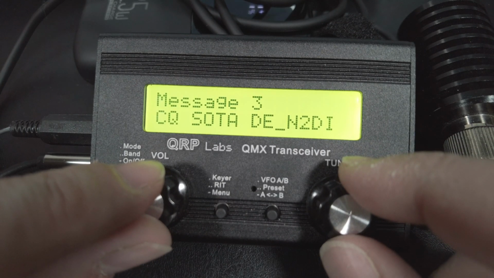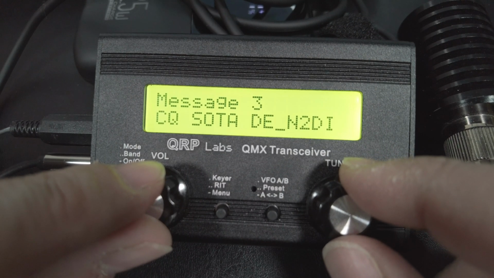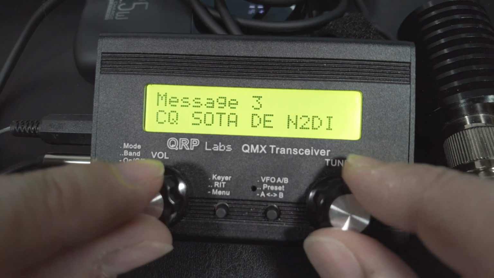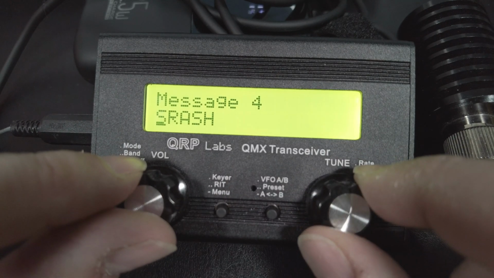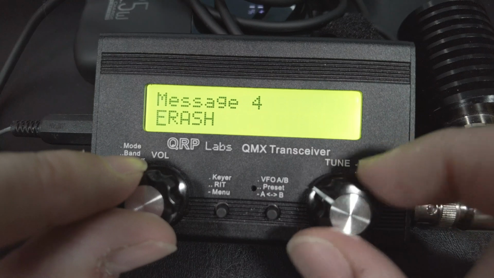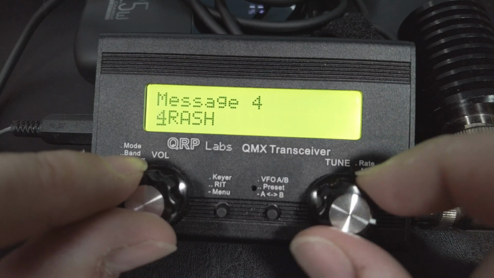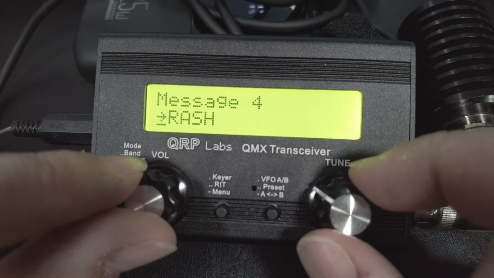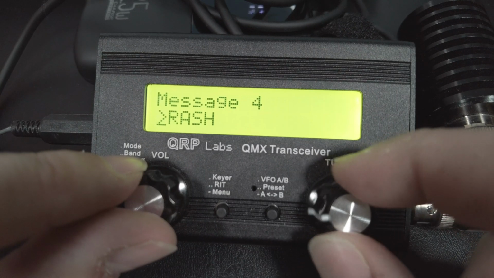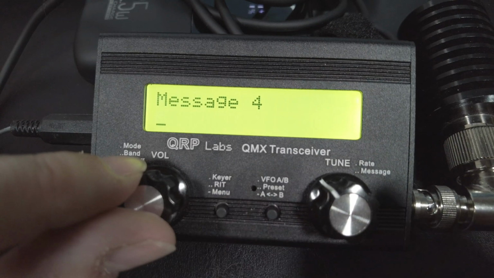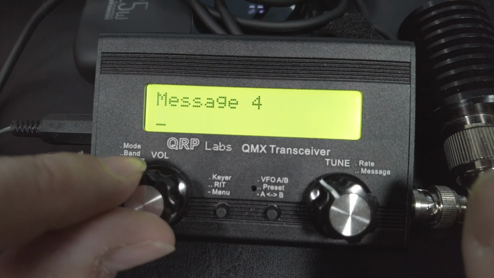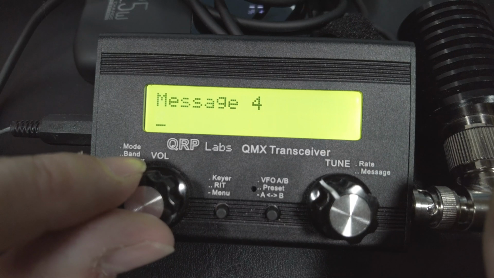Now there's also a big left pointing arrowhead that's filled in. That will delete your entire message, and it doesn't matter where your cursor is, it'll just wipe the whole thing out. There it is. See, wipes out the entire message. So use that with care because there's no undo.